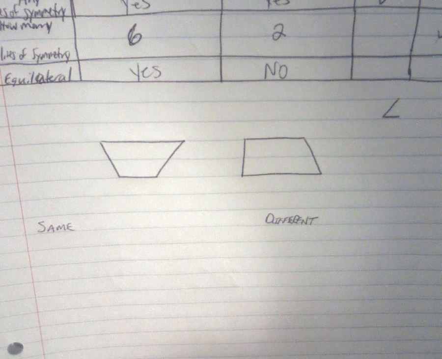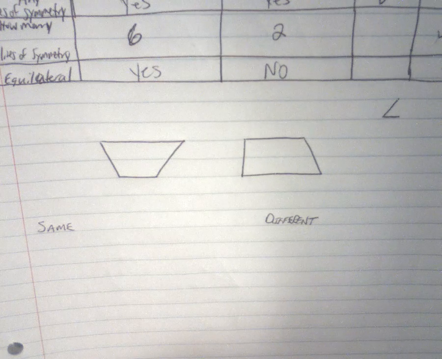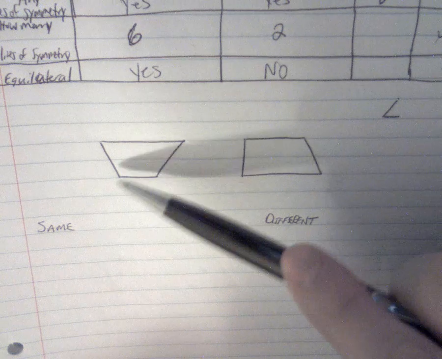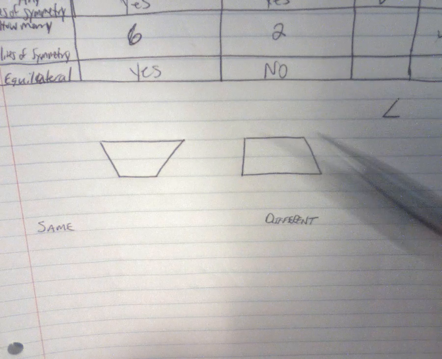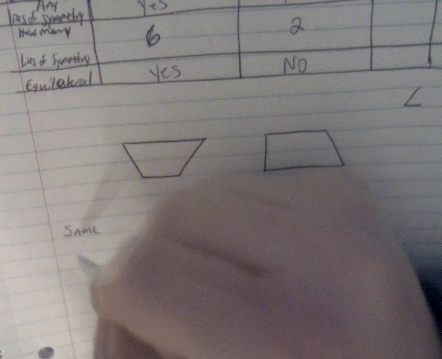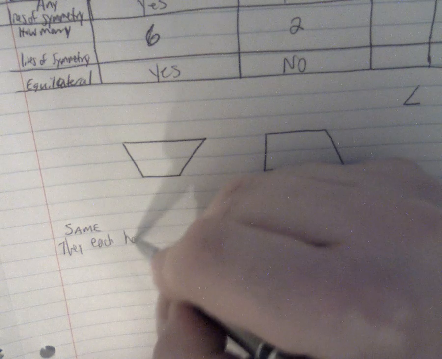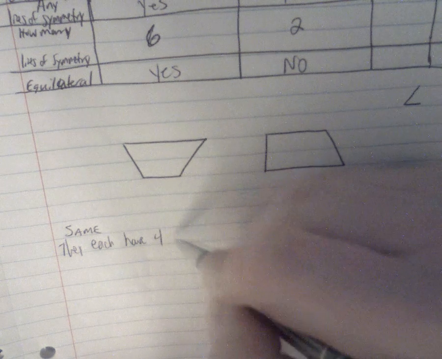We need to be sure that we mention the number of vertices. Are they the same? Number 1, let's take a look. We got 1, 2, 3, 4, 1, 2, 3, 4. So same. They each have 4 vertices.